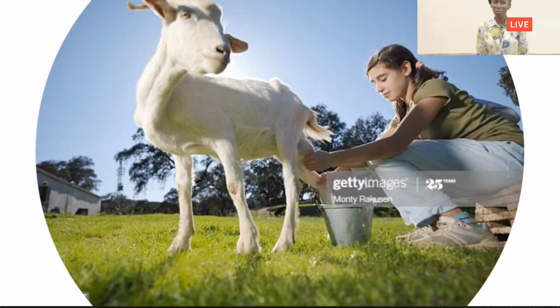So have you ever seen anyone milking goats before? Yes, so just like the cow, we also can get milk from goats. Some people still do drink it today. And do you think we can turn this goat milk into something else? What do you think we can turn the milk into?